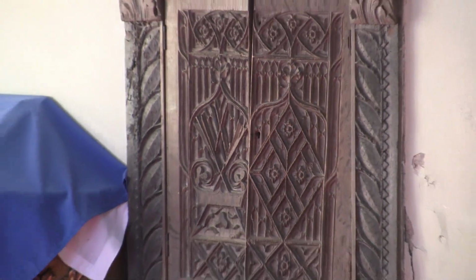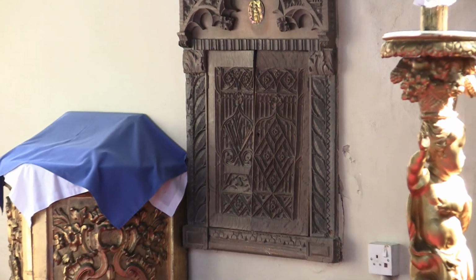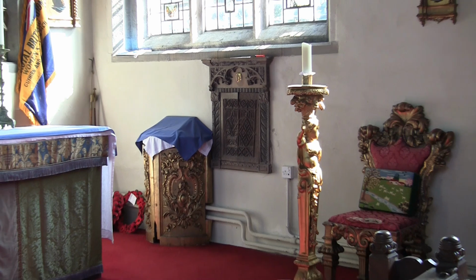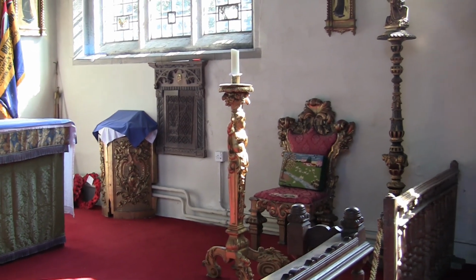The altar in the chapel is made from a chest with front panels pierced and carved, and a back panel made by a Jacobean carpenter.